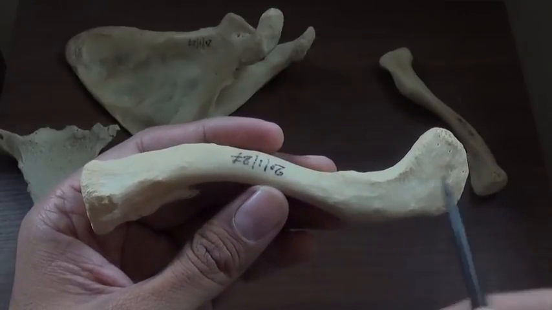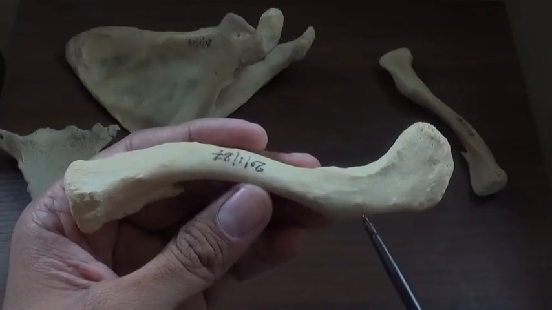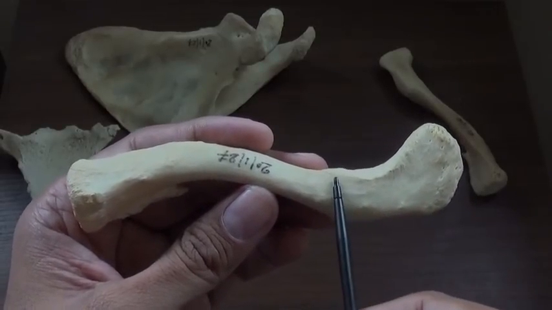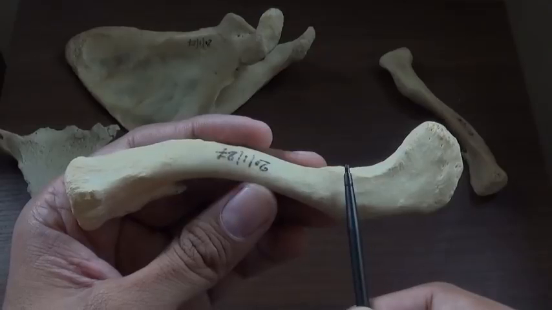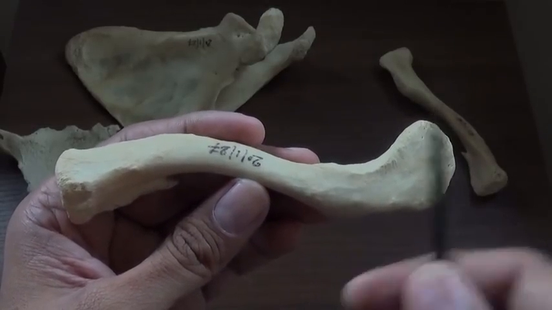Now the shaft is concave or convex, so in medial 2/3 it is convex in front, in lateral 1/3 it is convex behind, and the meeting point of these two is considered as the weakest spot, which is likely to be fractured when we fall on outstretched hand.